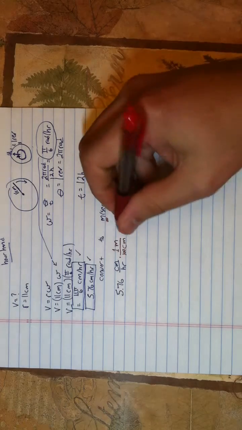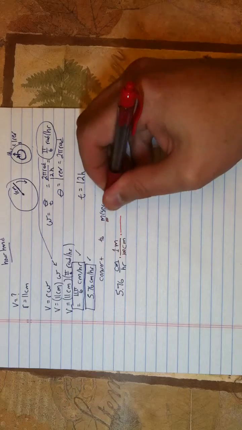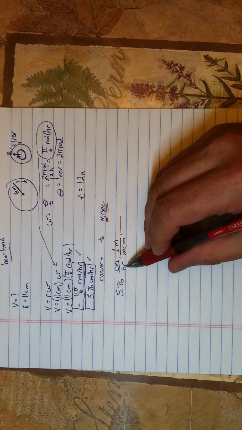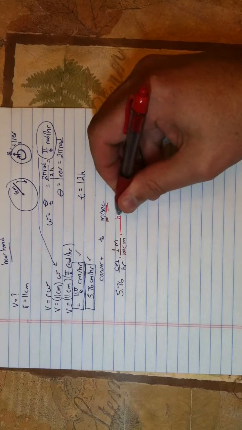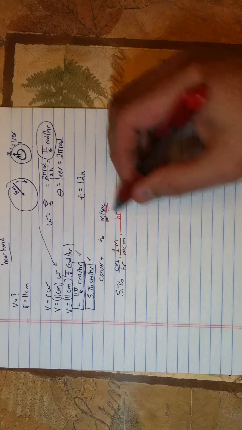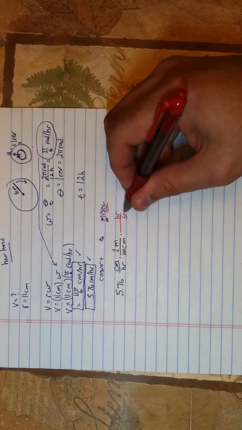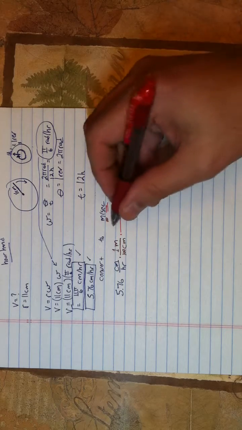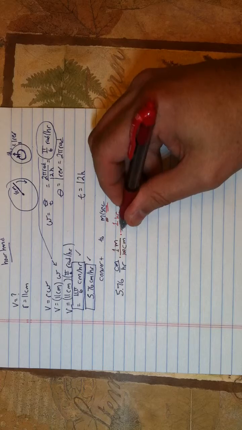Now I'm going to set up another fraction because I want seconds. So that other fraction is going to help me change the hours to seconds. Well, I want the hours to go away, so that means I want the hours on top. And I want seconds to show up, so I'm going to put seconds on the bottom. But the important thing was the hours go on top so that they will cancel. Now I think again, what do I know about hours and seconds? Well, I know that 1 hour equals 3,600 seconds.